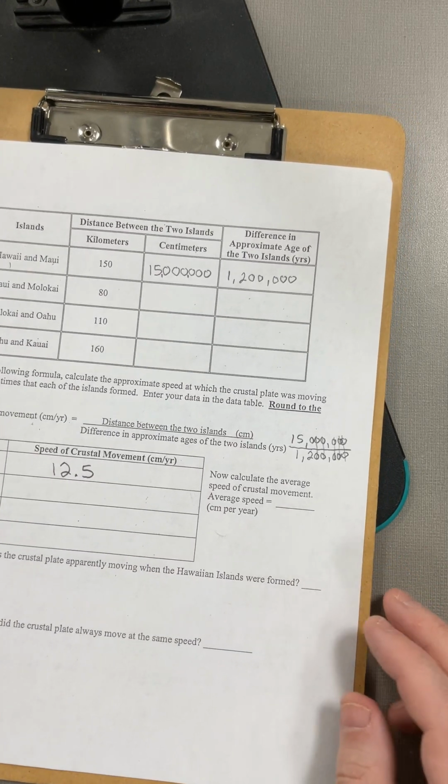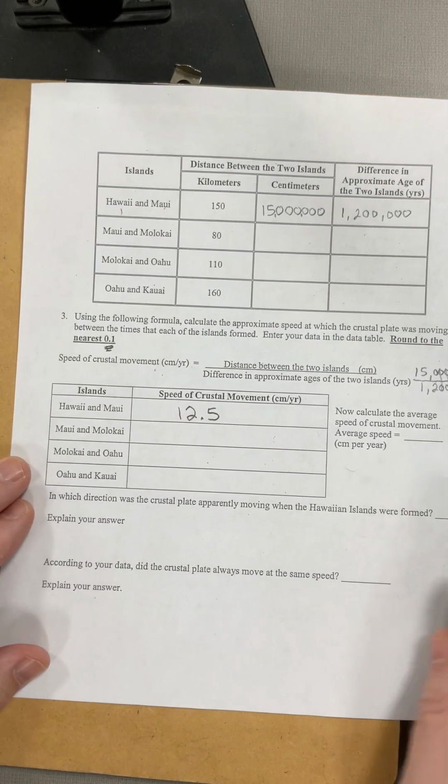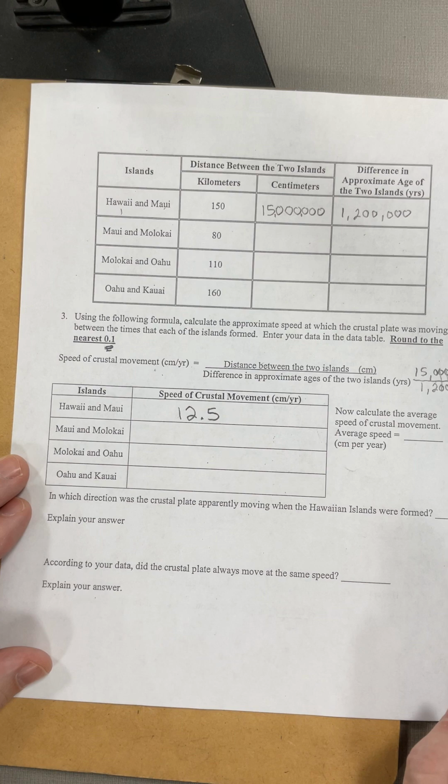And then according to your data, did the crustal plate always move at the same speed? In order to answer that question, just look here. Are these all the same or are they different?